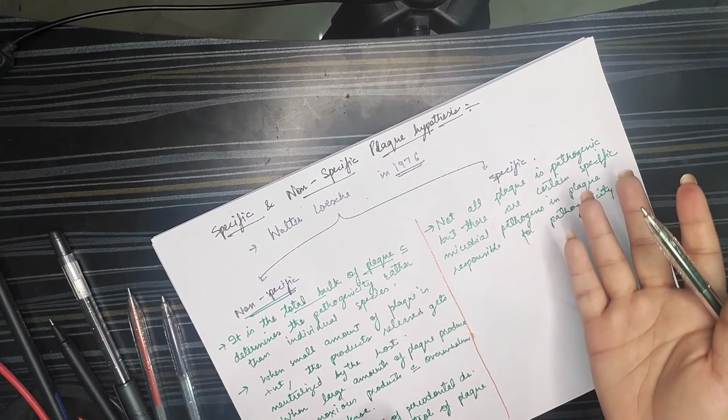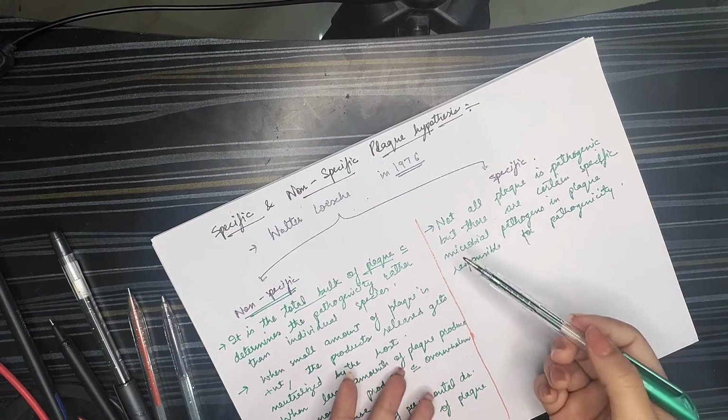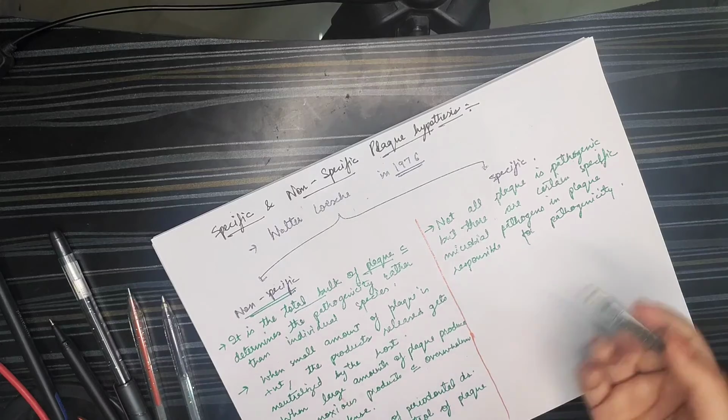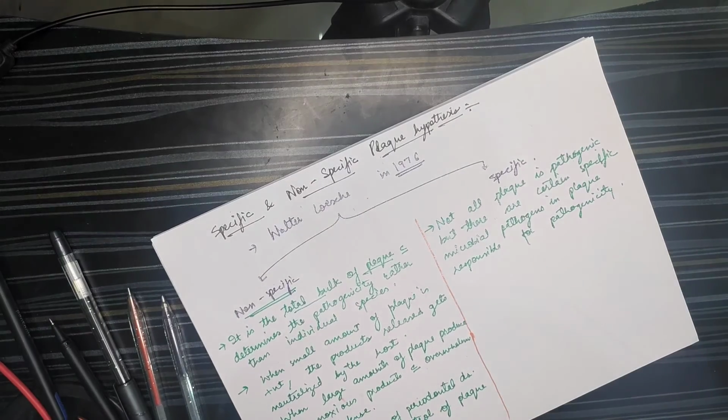So this specific hypothesis tells us that not all plaque is pathogenic, but only specific microbial pathogens in plaque are responsible for the pathogenicity.